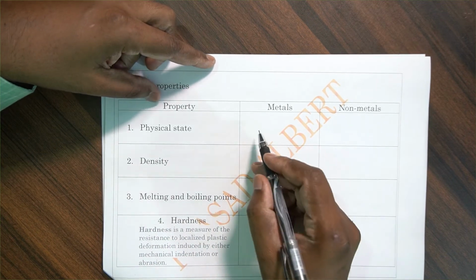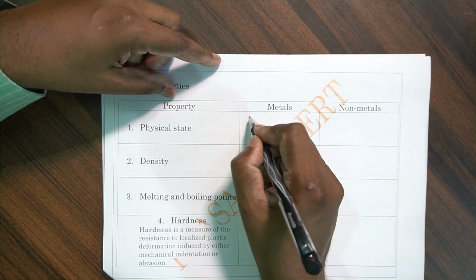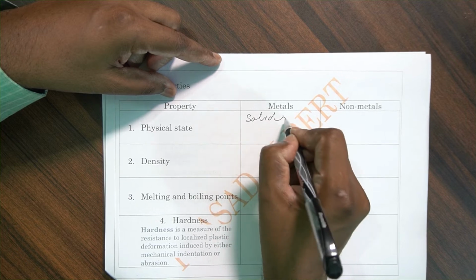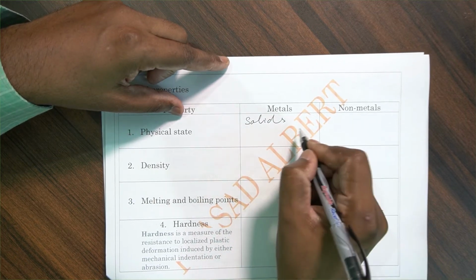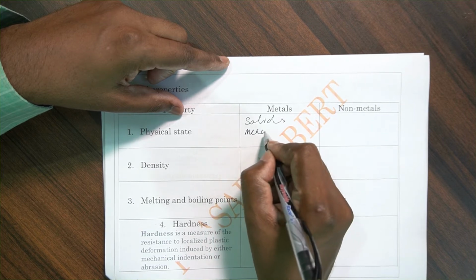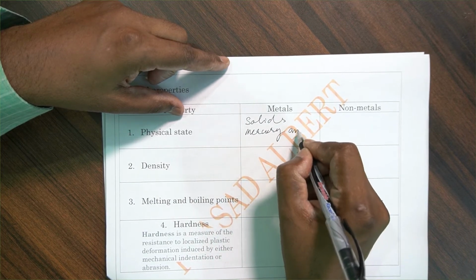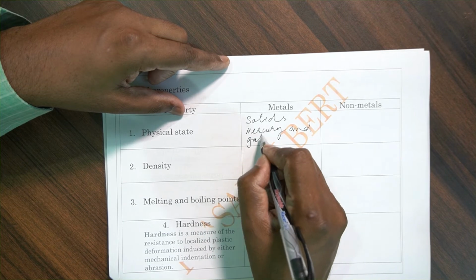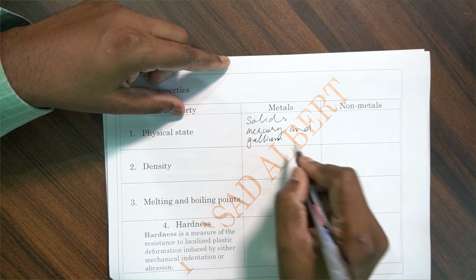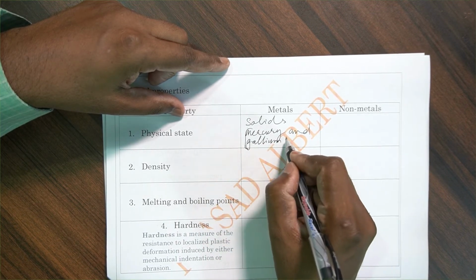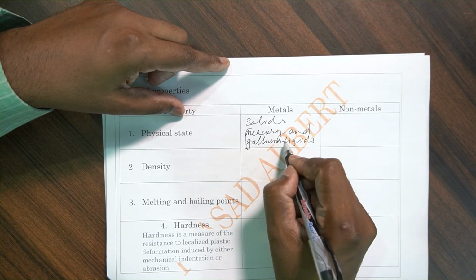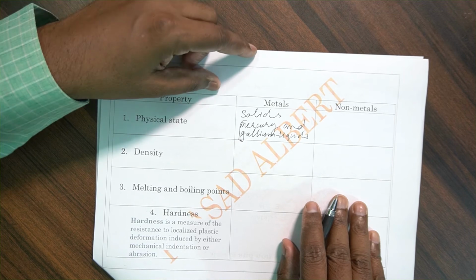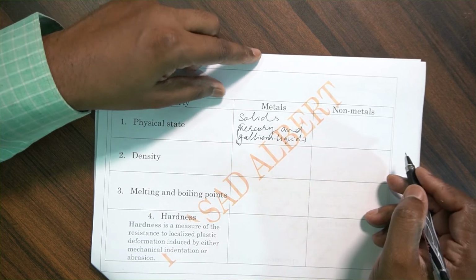Physical properties, the state. Metals are usually solids. They are solids at room temperatures, but there are exceptions. Now mercury and gallium are exceptions. These two metals are liquids at room temperatures. Okay, all other metals are solids, but mercury and gallium are liquids.